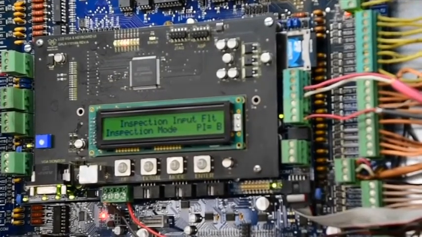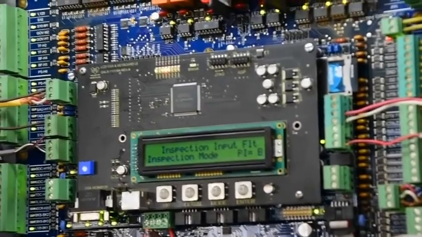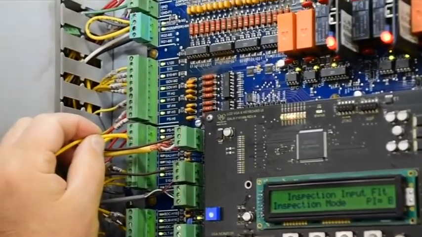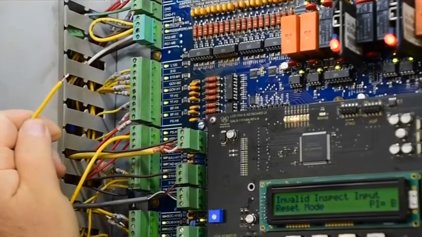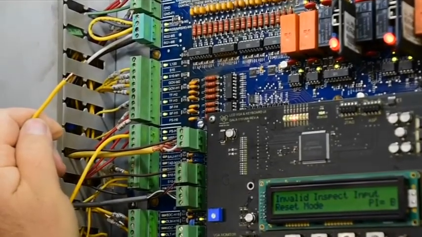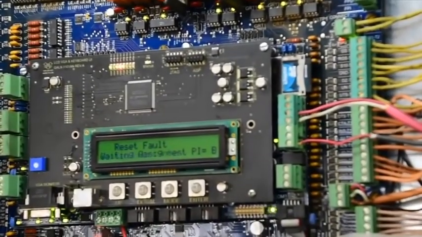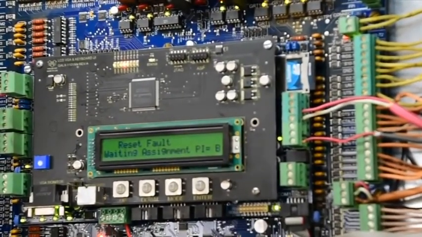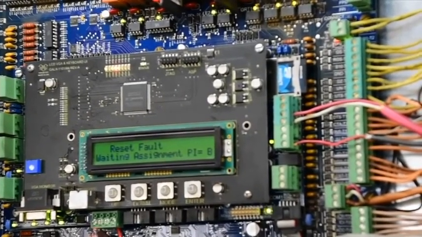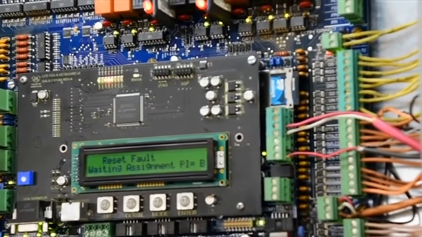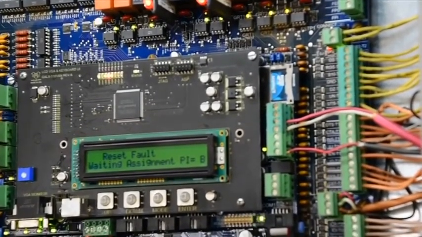Once we have seen that they're all recognized and that the car will not run, in order to put the car back into service, we have to carefully remove our jumper from ACC. And if you'll notice on the screen, it goes back to reset mode. It'll go through its relay redundancy test, and we go back to waiting assignment. Reset will disappear in 60 seconds, and automatic service will come back on the screen. That verifies the access input.